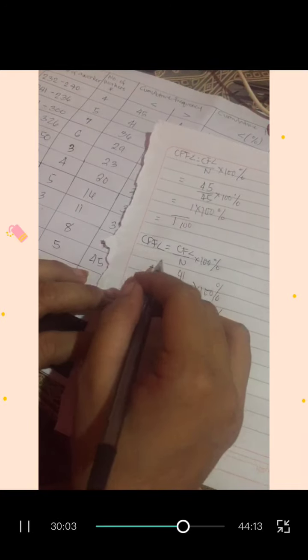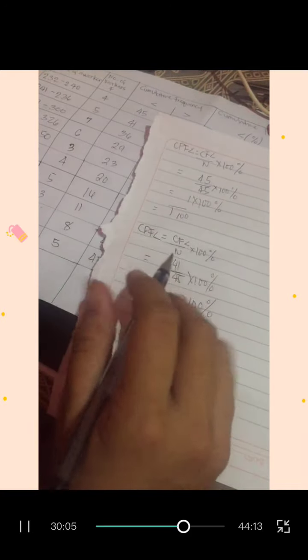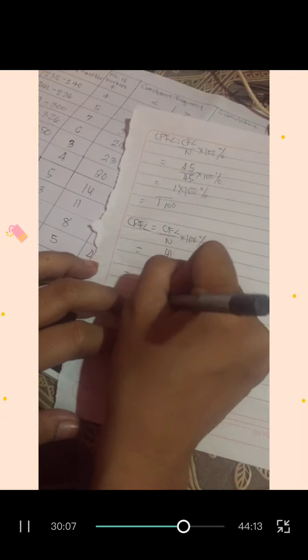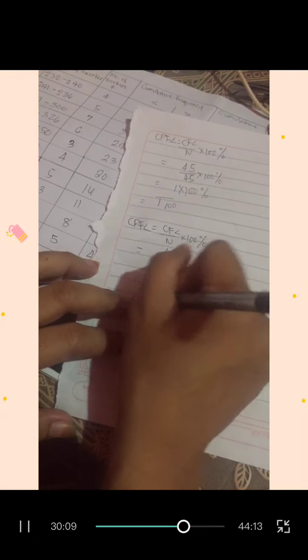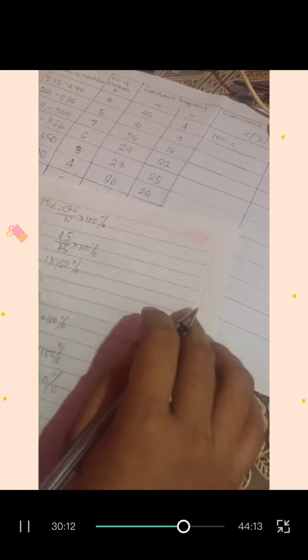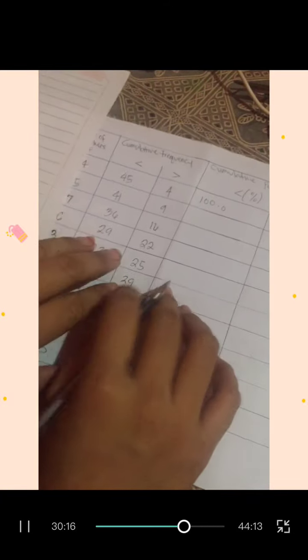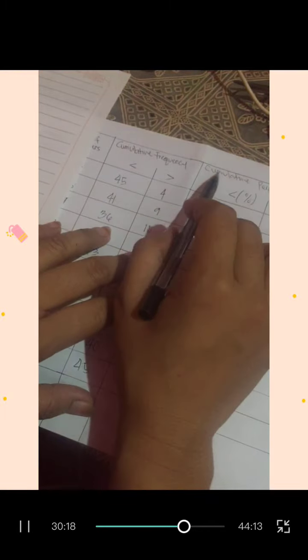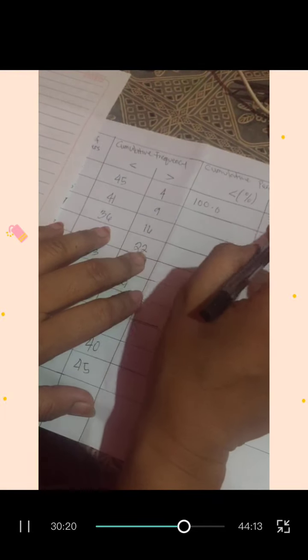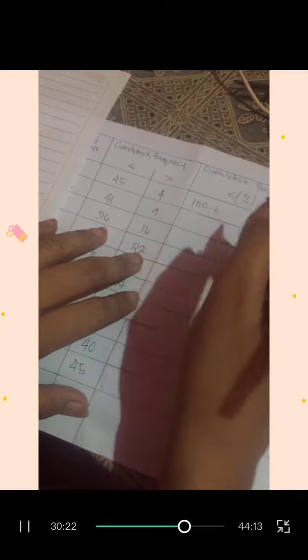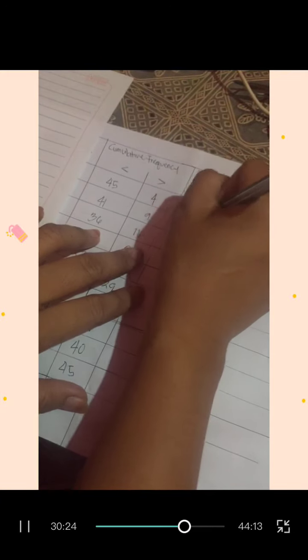So the answer is 91%. So we will write the answer of 91% here in the second row of cumulative percentage frequency lesser than percent. So we will write the 91%. So on and so forth until you finish this row.